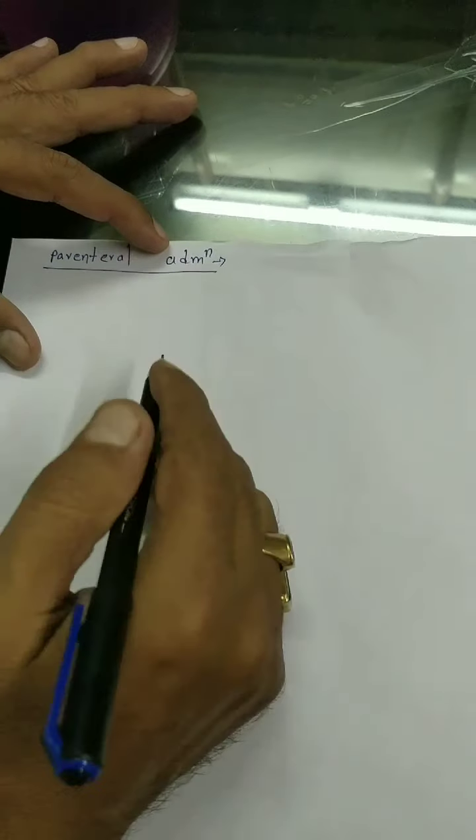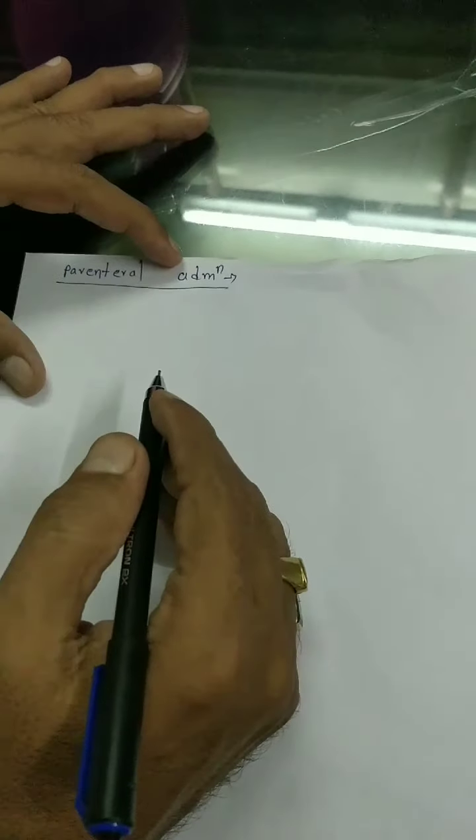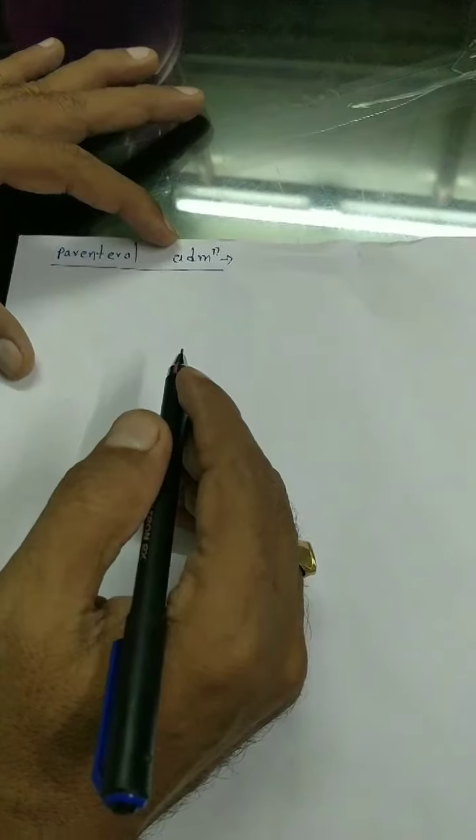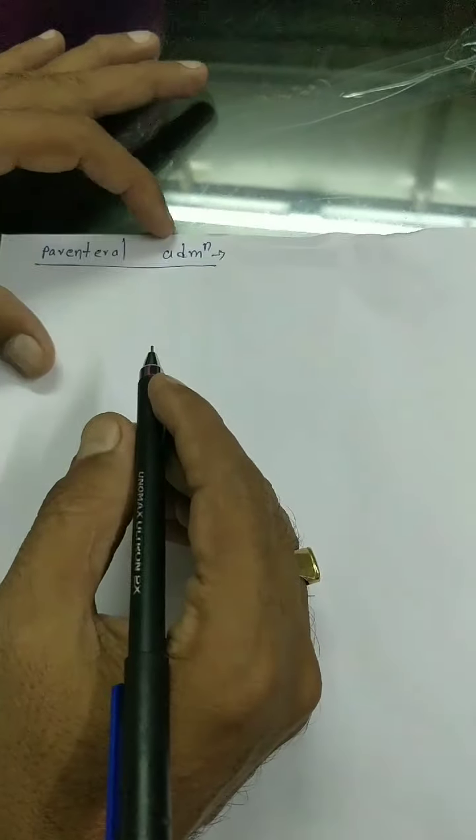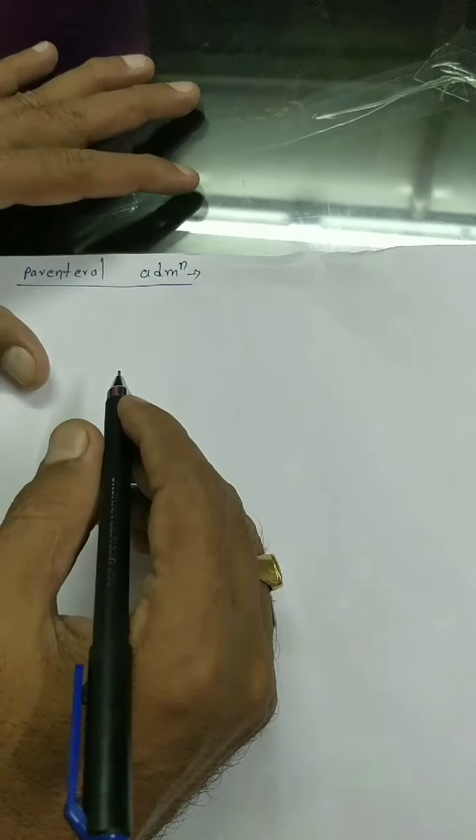There is oral, sublingual, rectal administration, advantage and disadvantage. Last lecture you have seen. Now today we will see the parenteral route of administration.